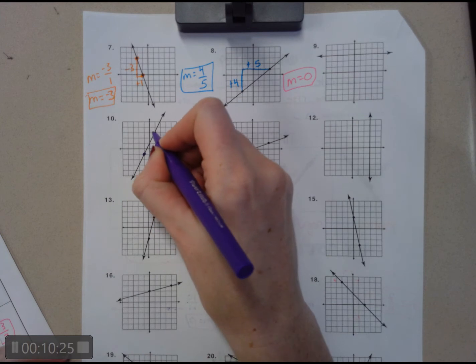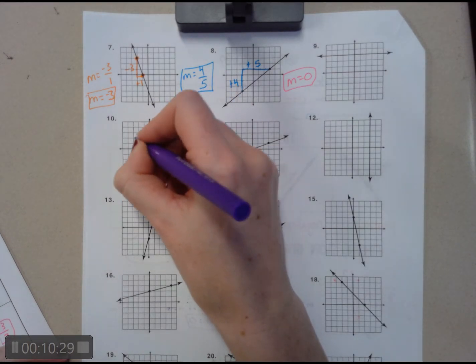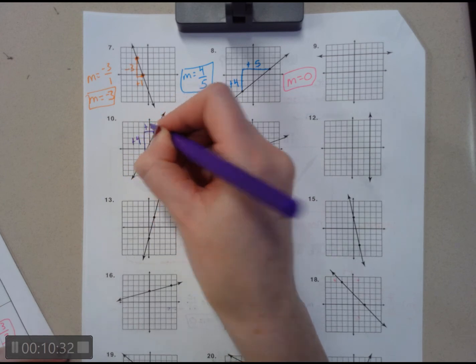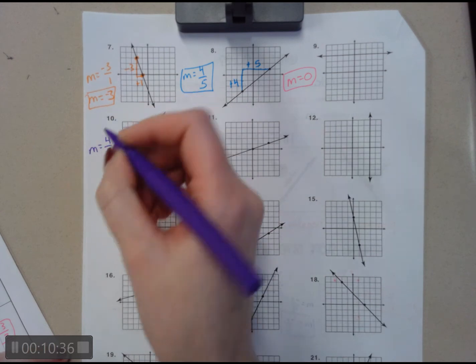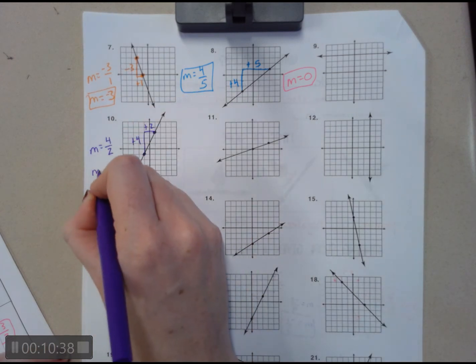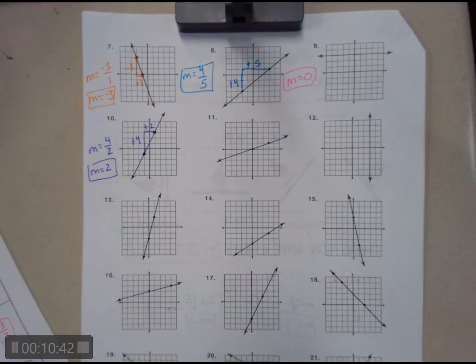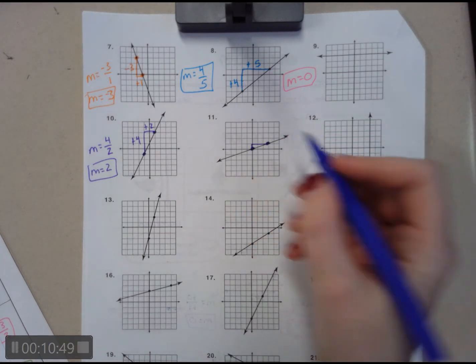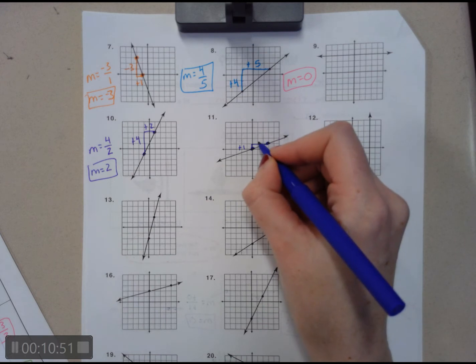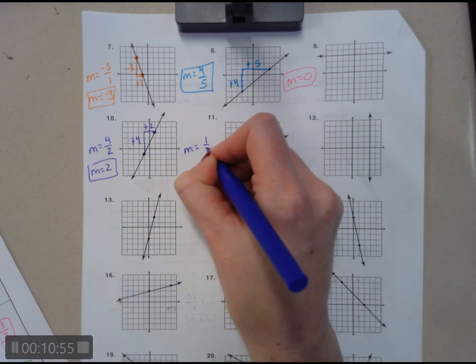For 10, we have another positive slope. 1, 2, 3, 4. 1, 2. Rise over run. 4 divided by 2 is going to give me a positive 2. Number 11 is also a positive slope. So we're going to go up 1 and over 1, 2, 3. So m will equal 1/3.